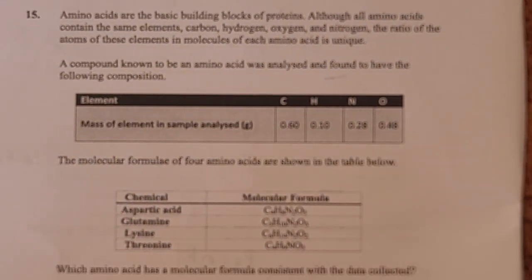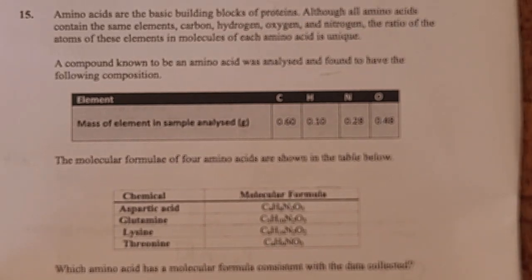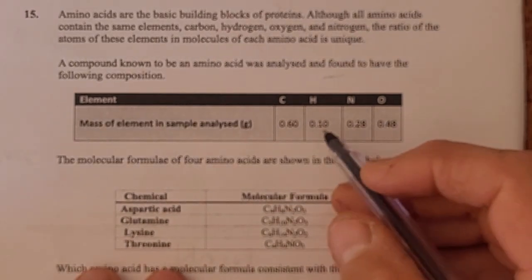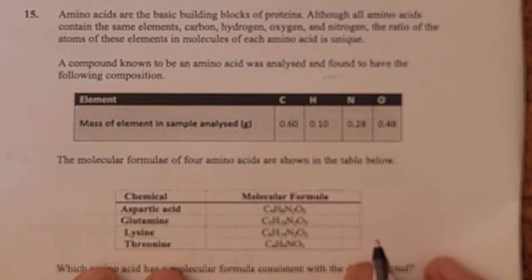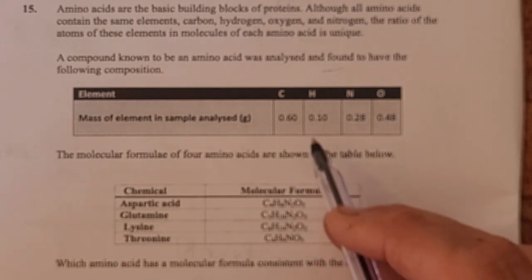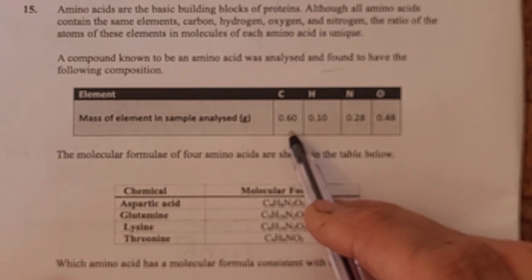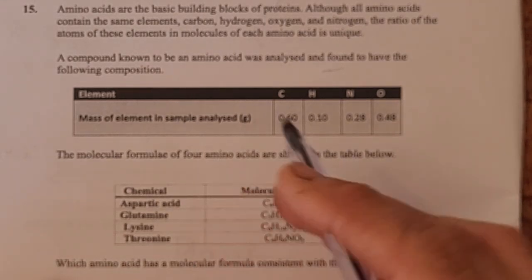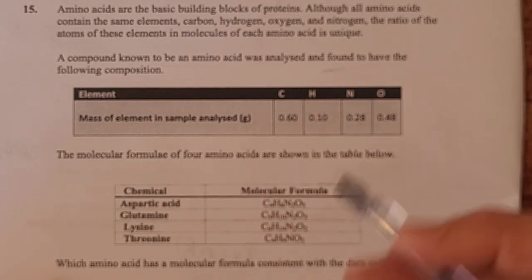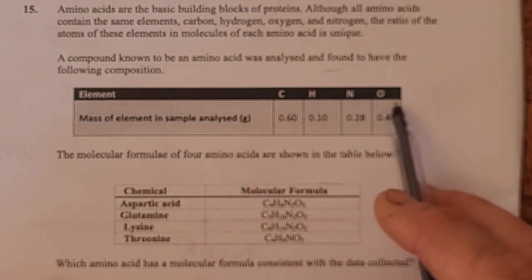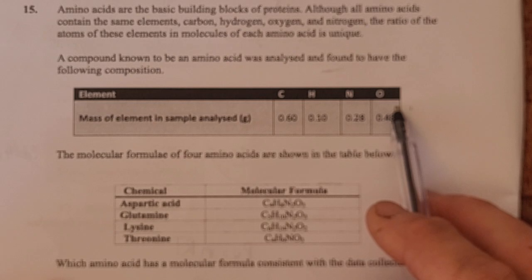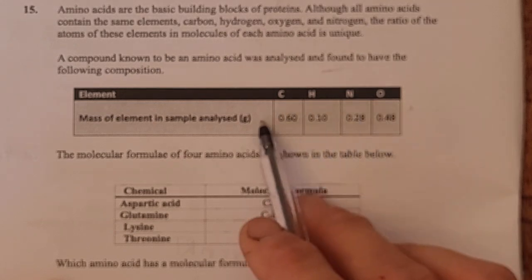15. All right, what to do here? Well, we've got these different molecules, and we've got a mass here. They've got an unknown compound, but they can determine the mass composition of the different elements in it. So this is the percentage composition.